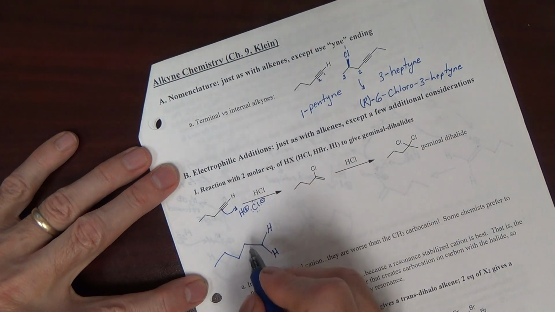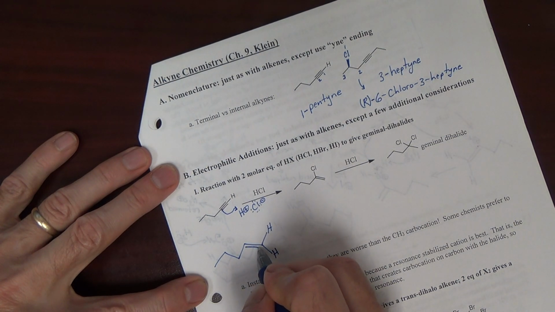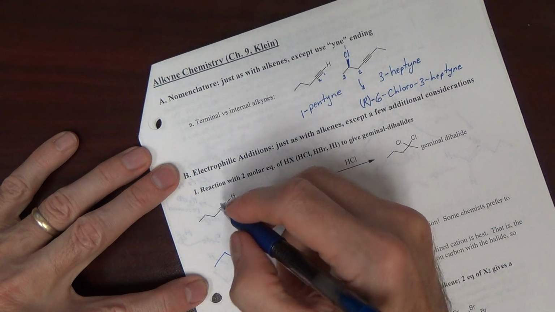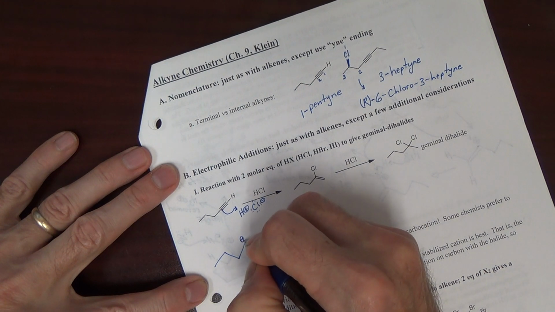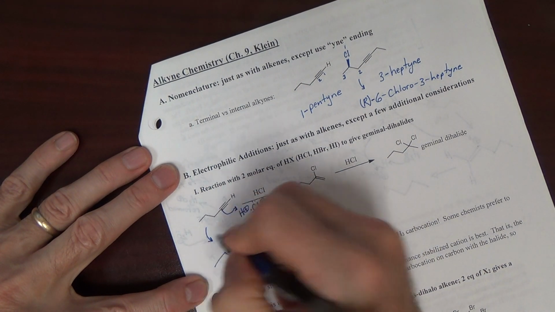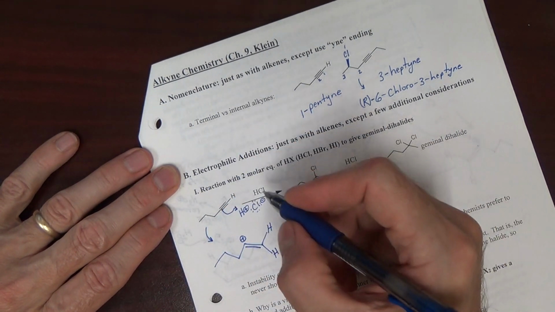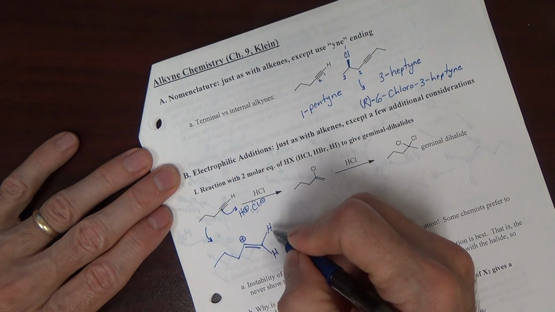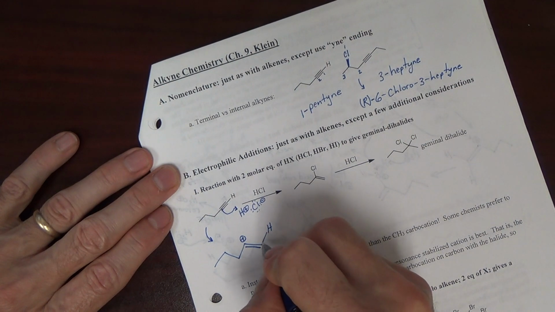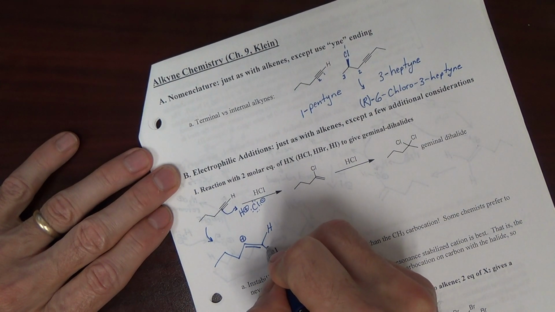One pi bond reacted. We're left with a pi bond still there. And we now have a plus charge here. The electrons just swung out, made a new bond to H. Either one of these we can consider the new bond. I'll consider it that one.